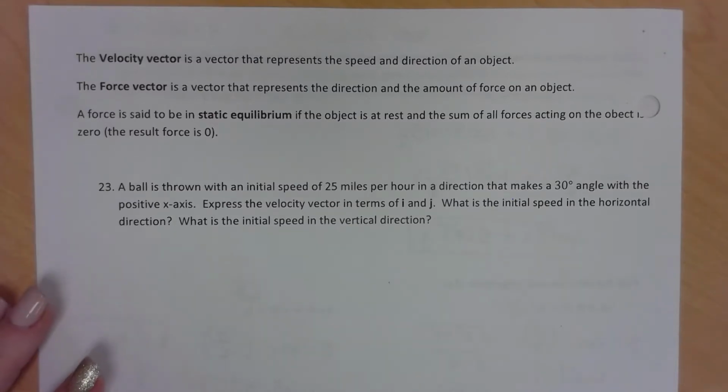All right, so 9.4, we're going to get into some word problems with some vectors. So when we're doing some word problems with our vectors, we're going to be talking about the velocity vector, the force vector, and then some static equilibrium. So a velocity vector is a vector that represents the speed and the direction of an object.